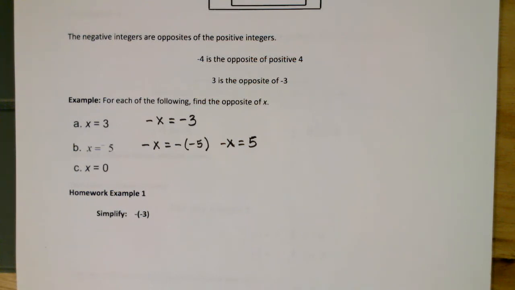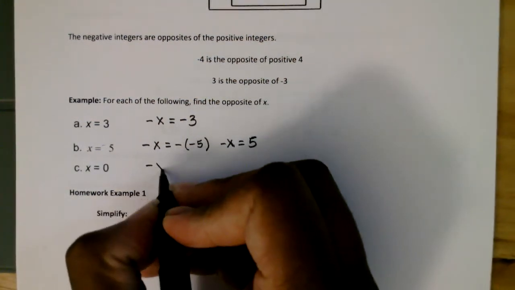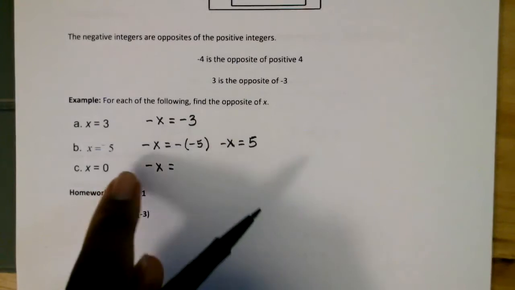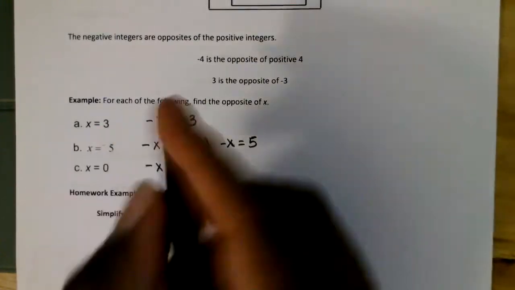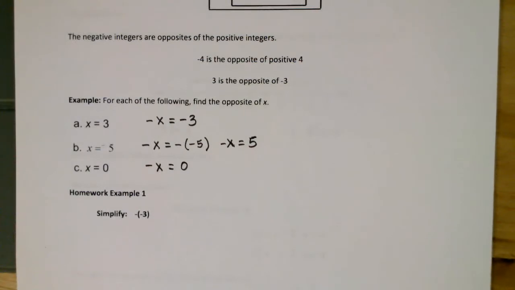And then for x equals 0, we can put the negative in front of the x. But of course, the opposite of 0 is 0. And the reason for that is 0 is neither positive nor negative. Again, 0 is neither positive nor negative.